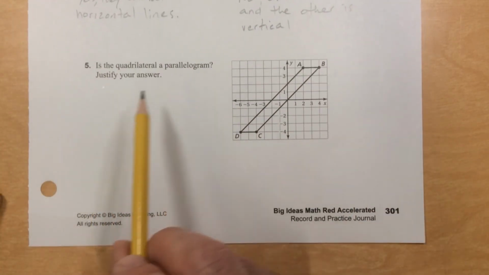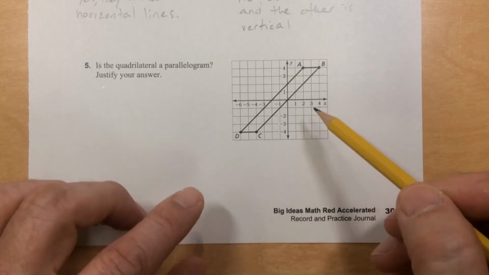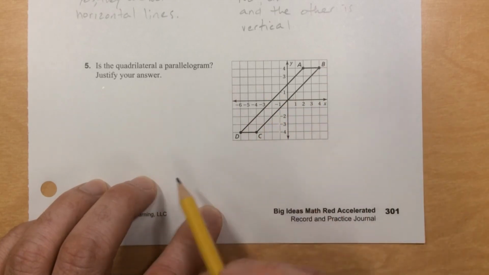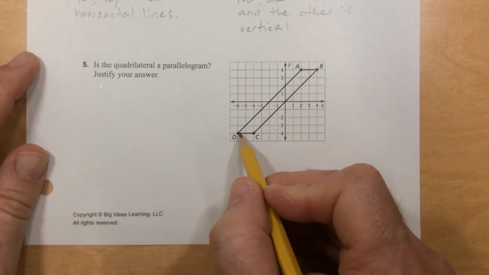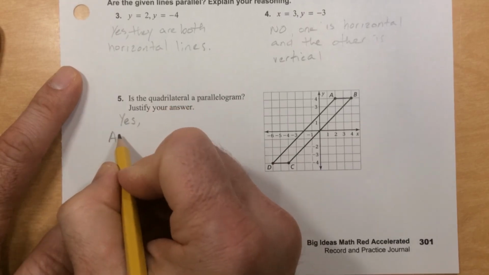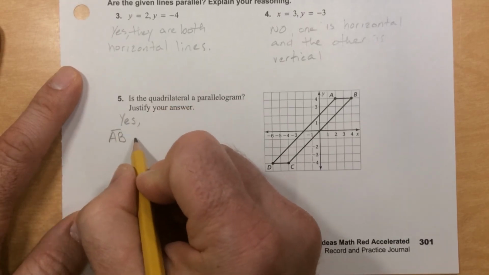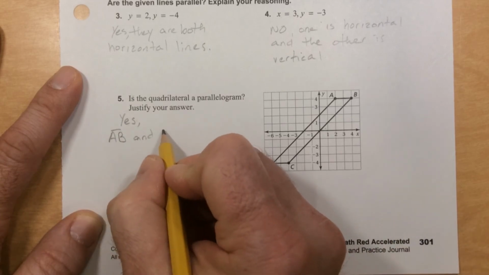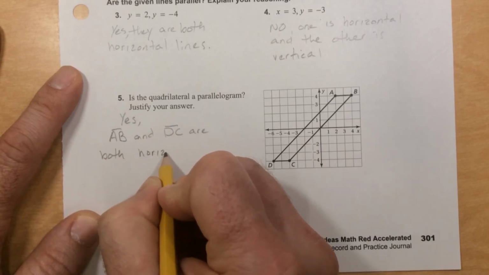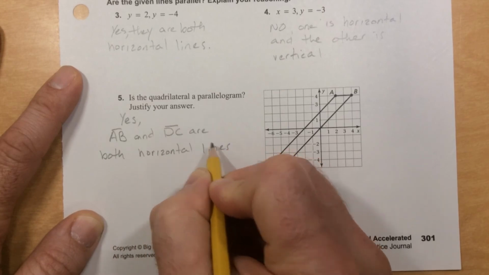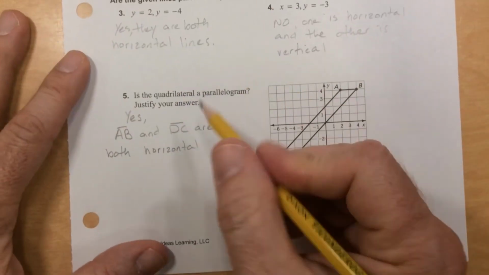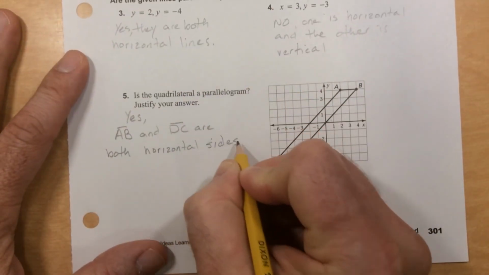Is the quadrilateral a parallelogram? Justify your answer. Well, to be a parallelogram, opposite sides are parallel. Well, we can tell line segment AB and DC are both horizontal lines. So therefore, horizontal sides, I should say, they're not lines. They don't go on forever. So they are parallel because they're both horizontal.